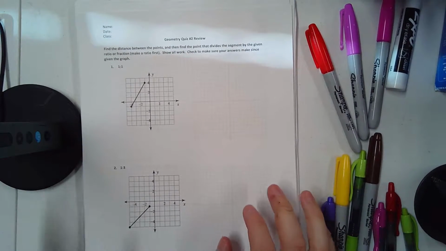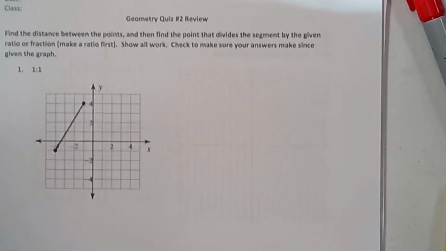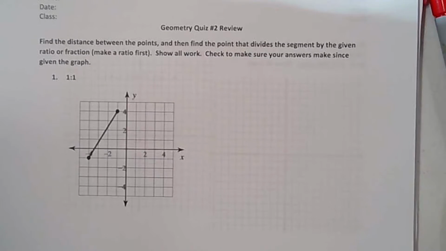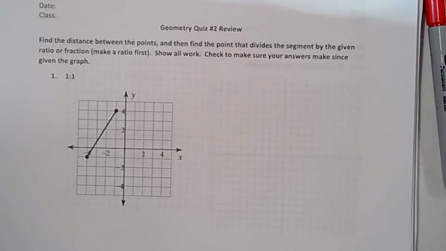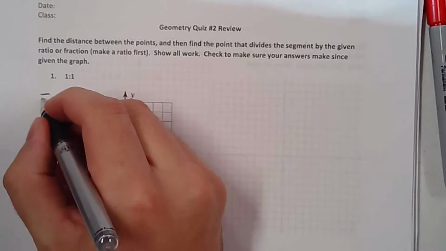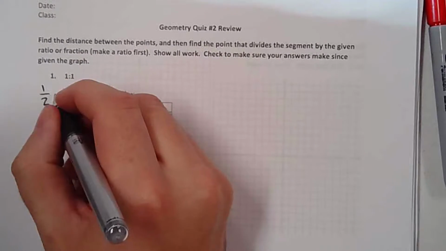All right, so number 1, they give you this segment, which should look really familiar because I stole it from one of your homeworks. I just repurposed it, okay? So what they're doing here is they're saying a 1-to-1 ratio. What does a 1-to-1 ratio look like as a fraction? Half and half, right? We have 2 total parts, and 1 to this guy and 1 to that guy.